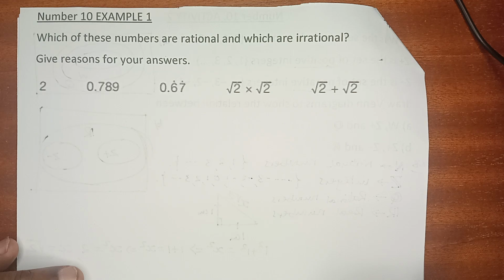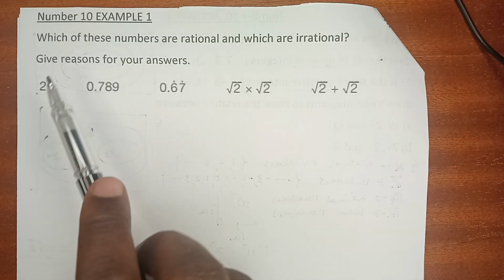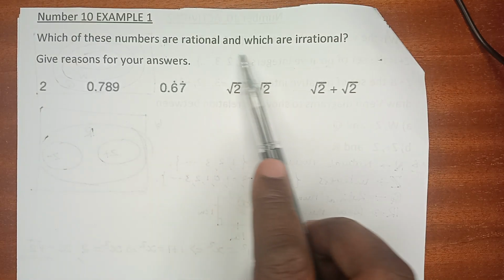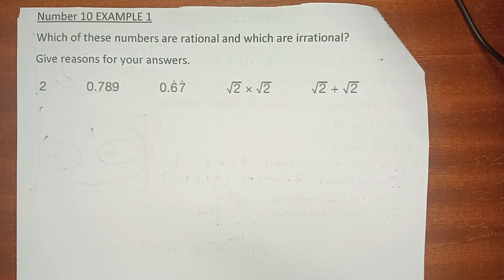Kamotho. And in this video I want us to respond to, or rather to explain example 1 in number 10. Which of these numbers are rational and which are irrational? Give reasons for your answers.